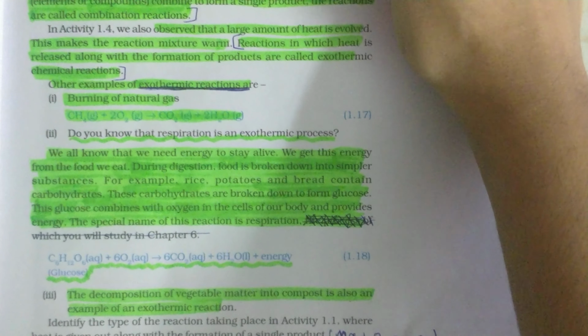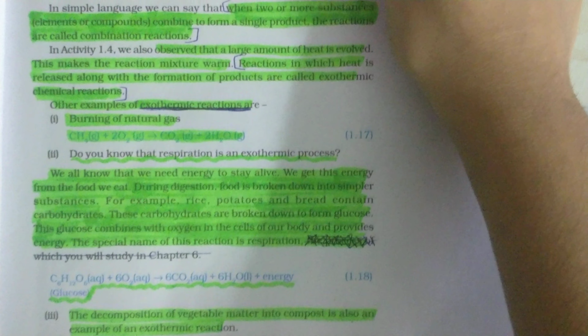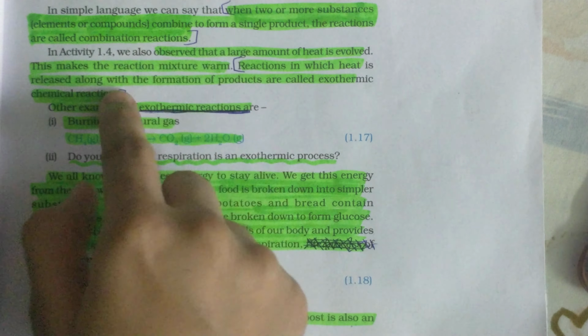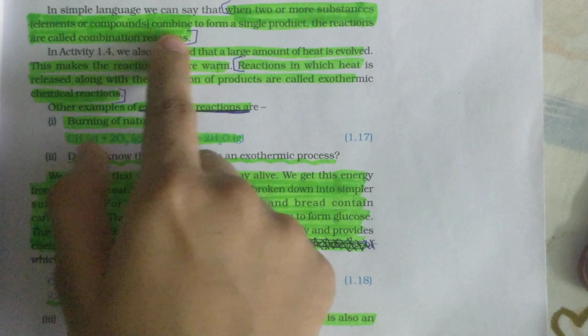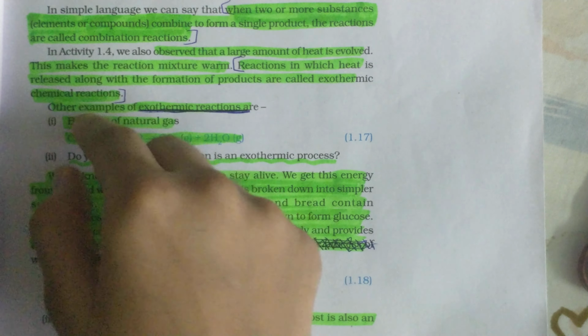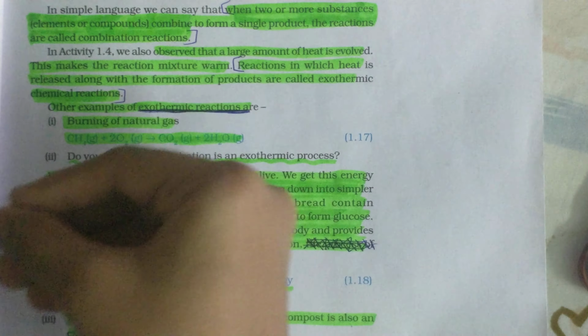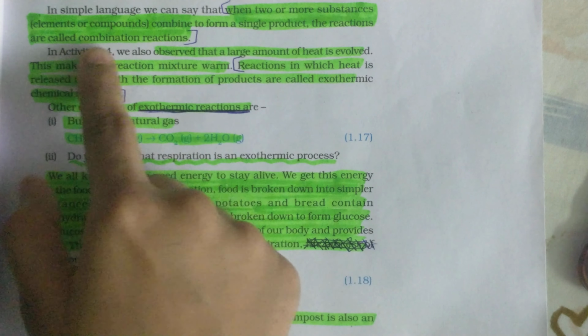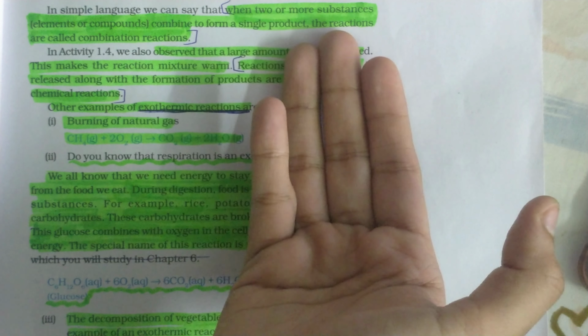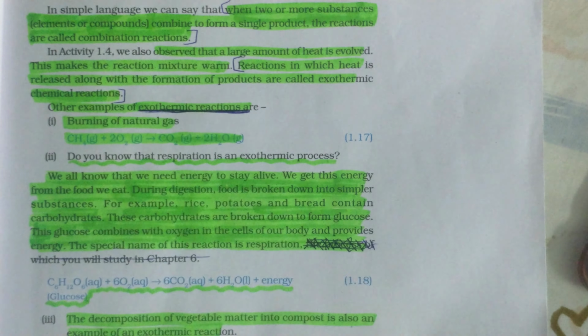So now let us see what a combination reaction is. What is a combination reaction to be particular? So these are all definitions, right? When two or more substances, elements or compounds, combine to form a single product, then that reaction is known as a combination reaction. Substances means it can either be elements or compounds. When they combine to form a single product, the reaction is called a combination reaction.